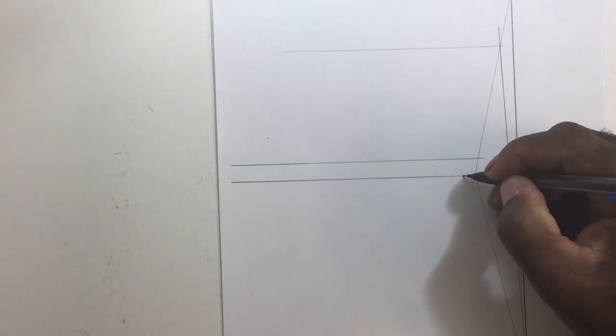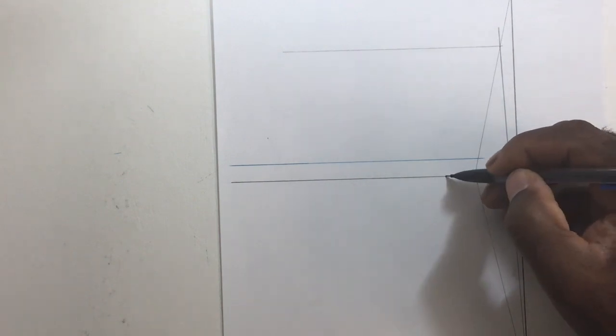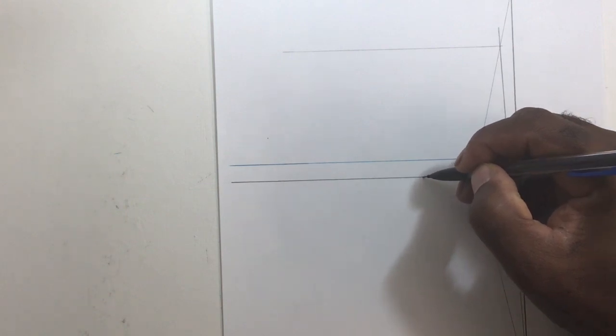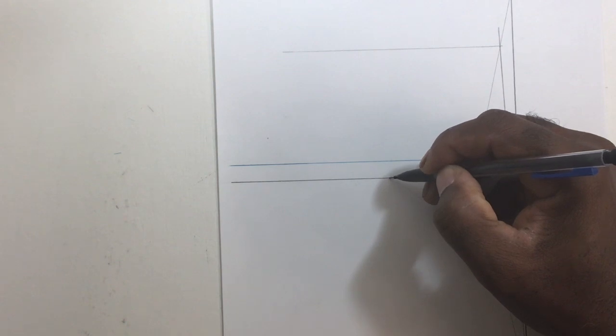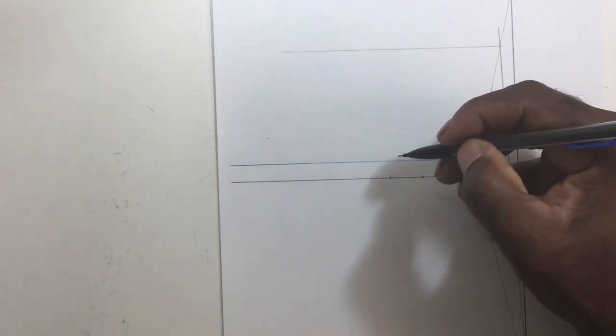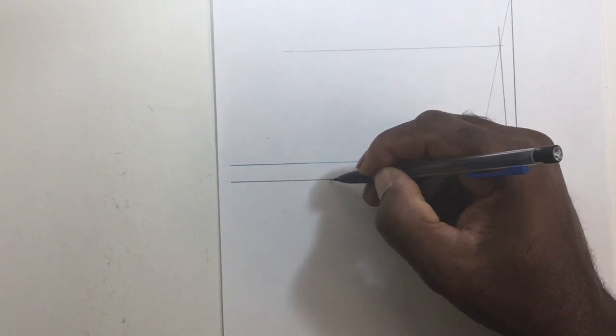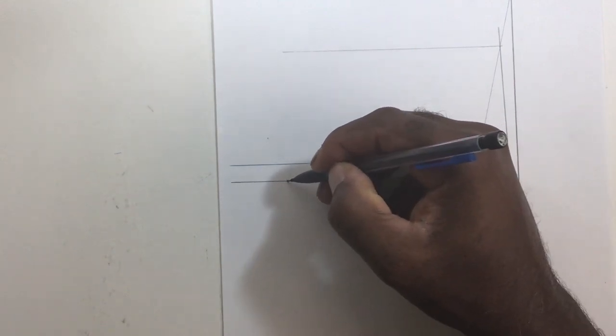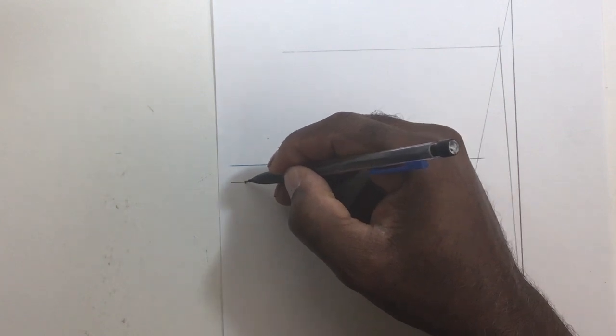All right, so let's lay out the measurements. I'm just going to lay it out arbitrarily. I'm going to start real small, 1, and get bigger as I go up. 1, 2, 3, 4, 5, 6, 7, and then 8 way up here.